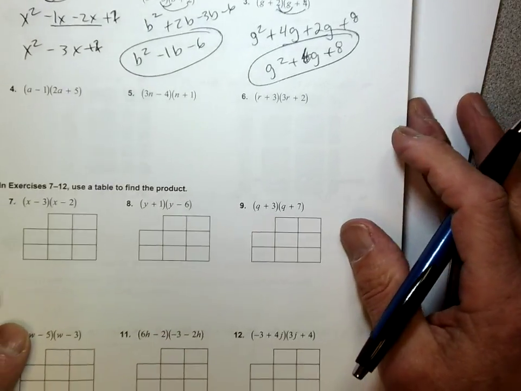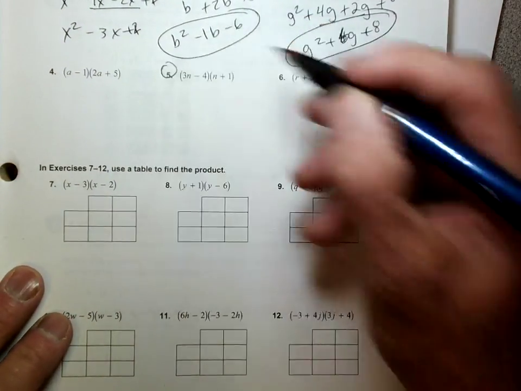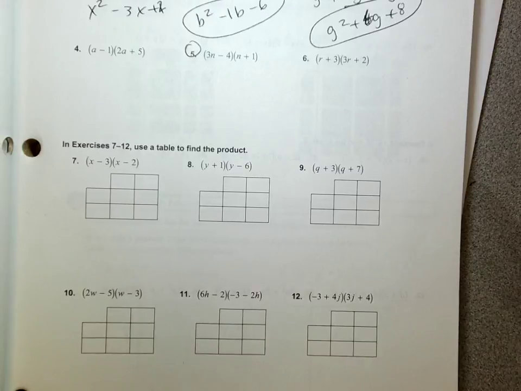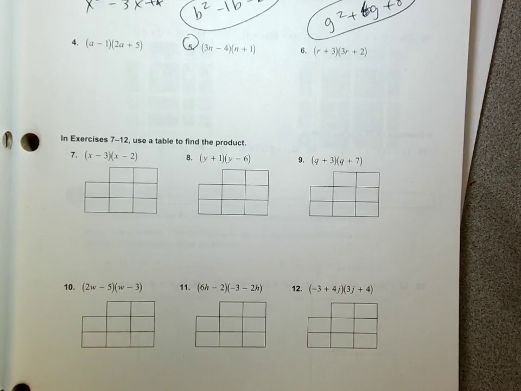All right, let's skip down to 5. Everybody give 5 a try.